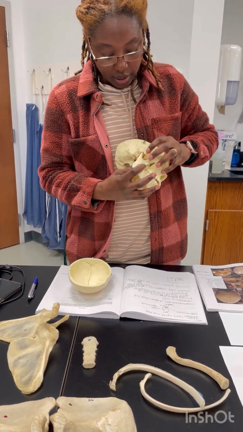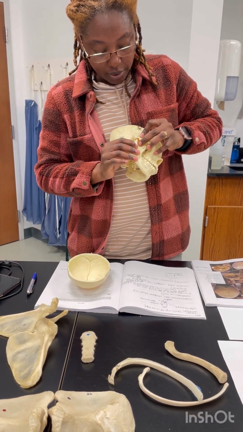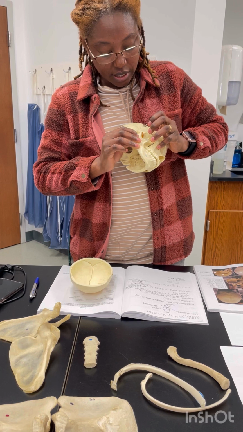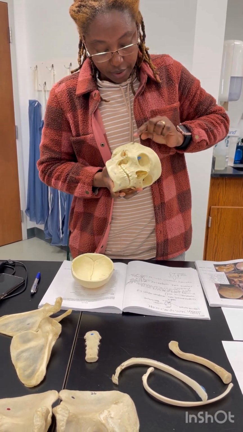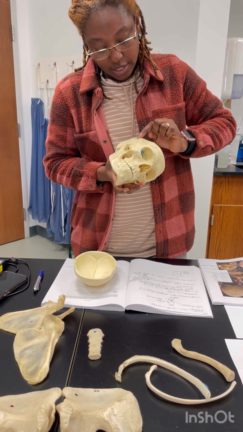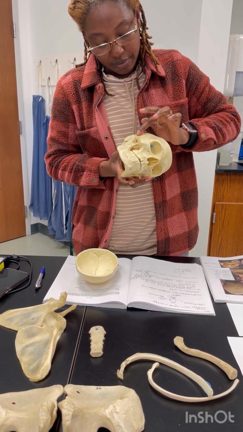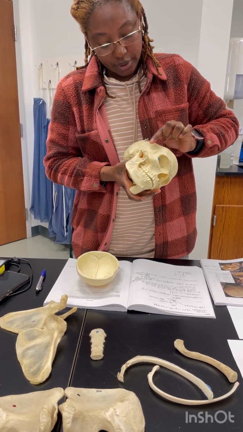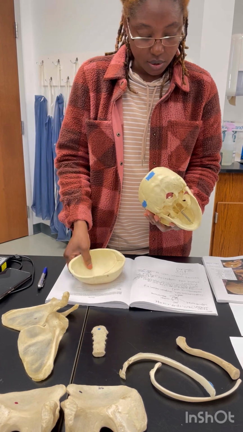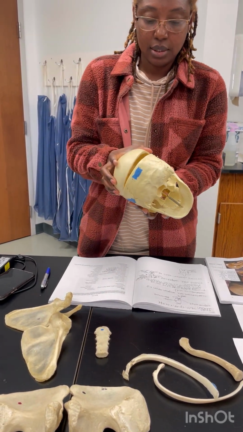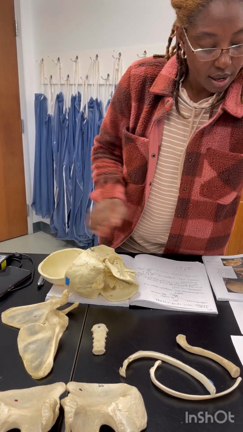On this side we have the mandibular condyle that fits into the mandibular fossa. We have the squamous suture on this side, and on the squamous suture we have the temporal bone over here. So basically that is all about the skull. The next is going to be the hyoid bone.